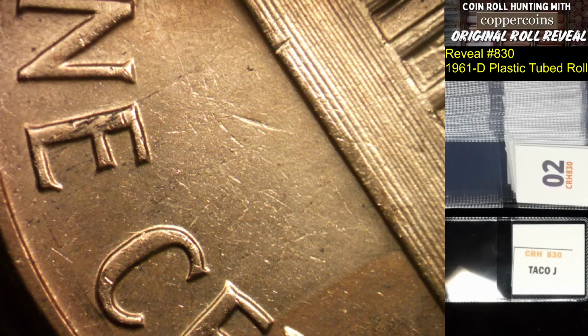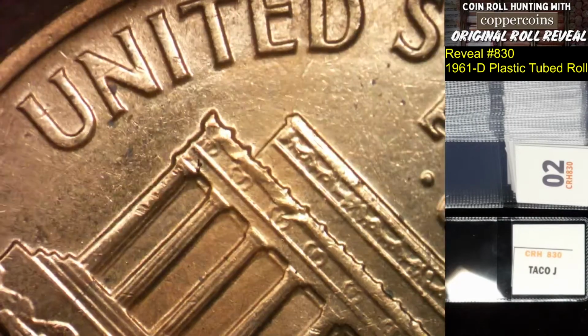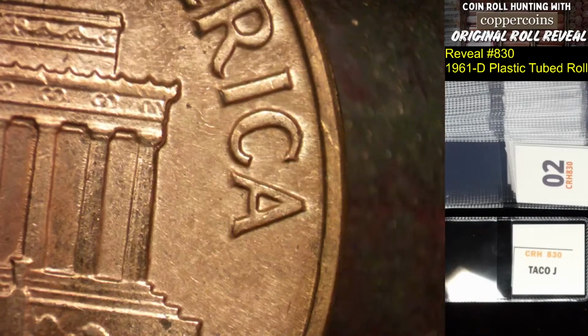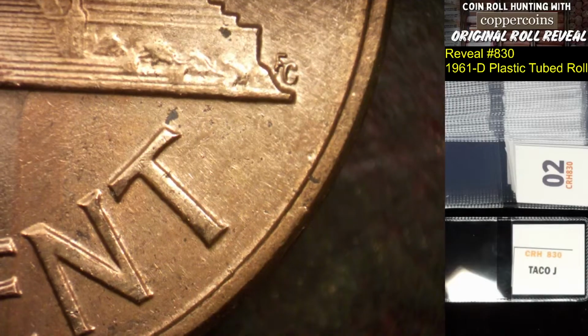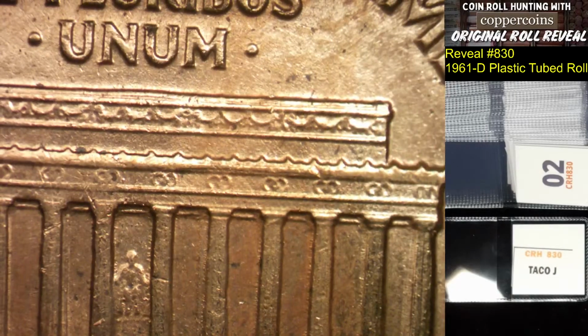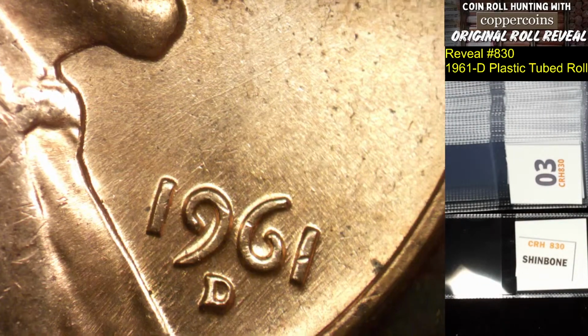Here we go. All right. Got nothing on that one, but it is a nice coin. All right, coin number 2 now. Shinbone. Let's see what Shinbone has.